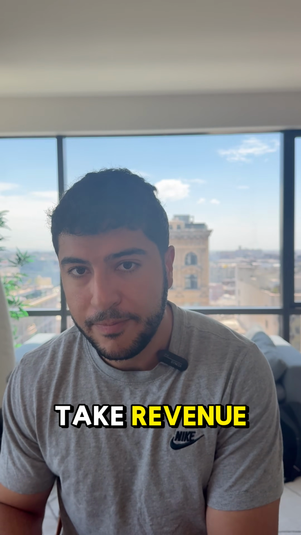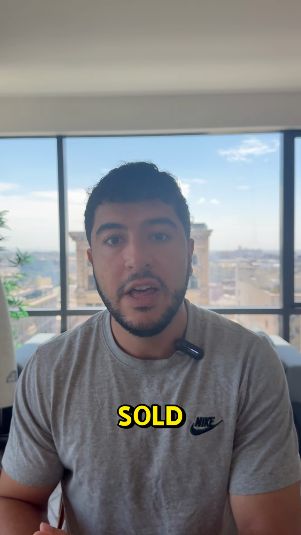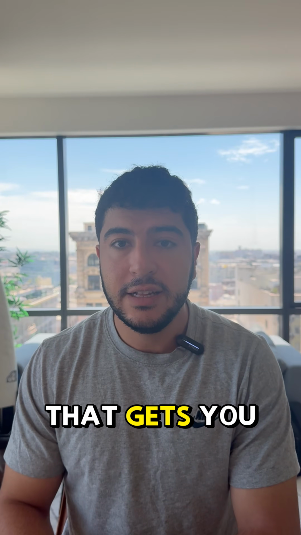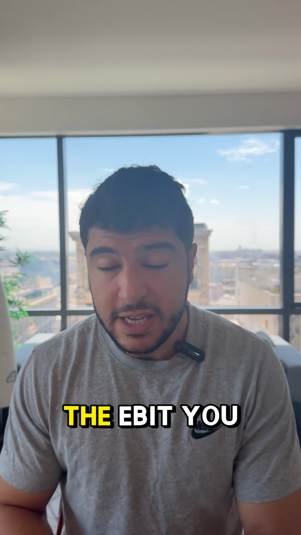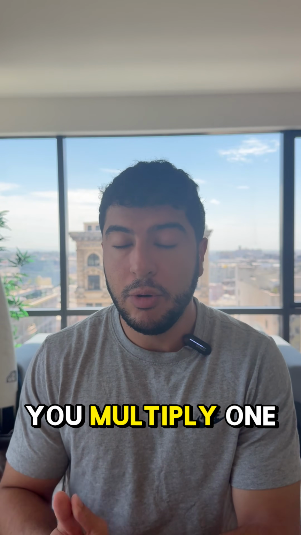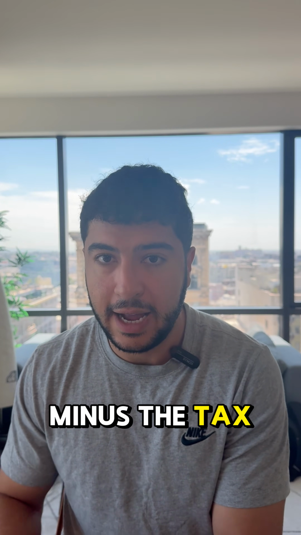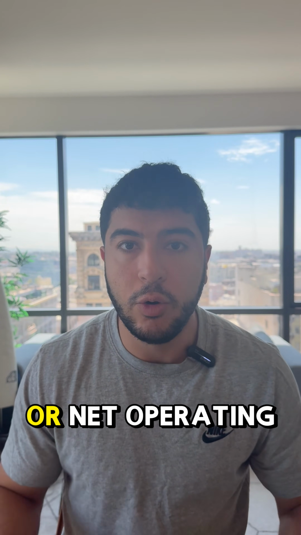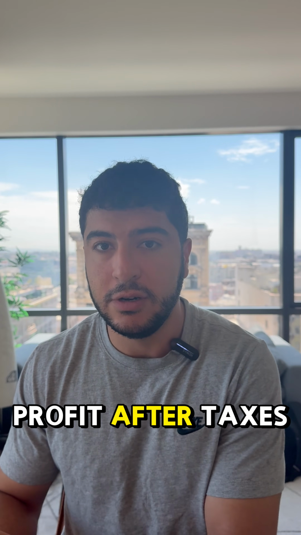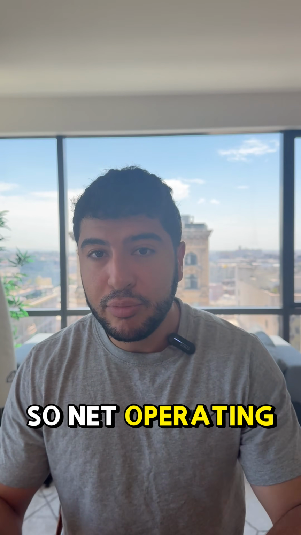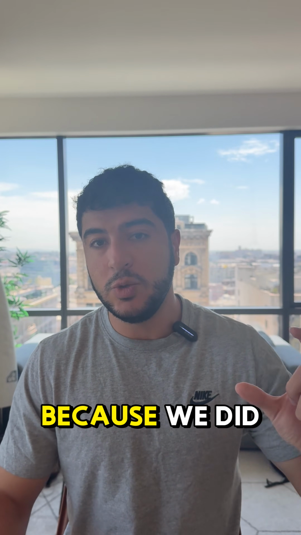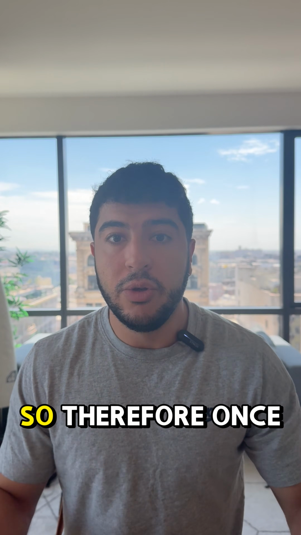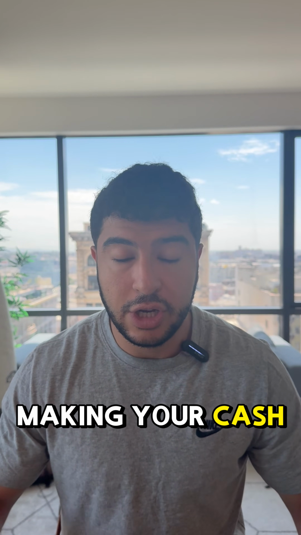You take revenue, you minus the cost of goods sold, then you subtract out the SG&A. That gets you to an earnings before interest and taxes. Once you have the EBIT, you go ahead and multiply 1 minus the tax rate to get to your NOPAT, or net operating profit after taxes. So net operating profit after taxes does not have any interest expense because we did not subtract it out. So therefore, once you have your NOPAT, you can go ahead and start making your cash adjustments.